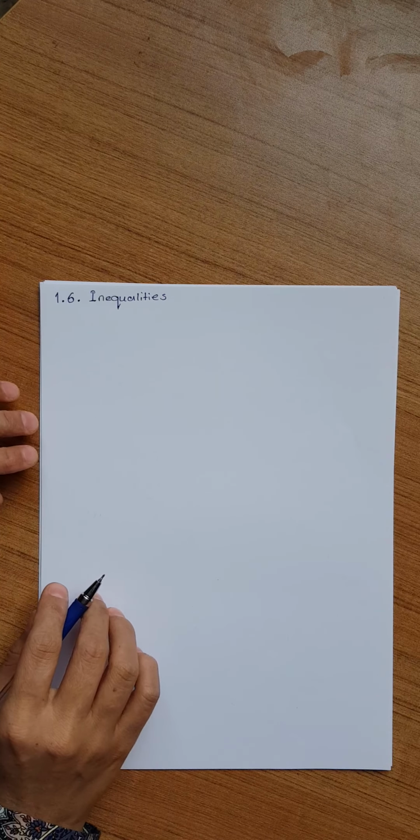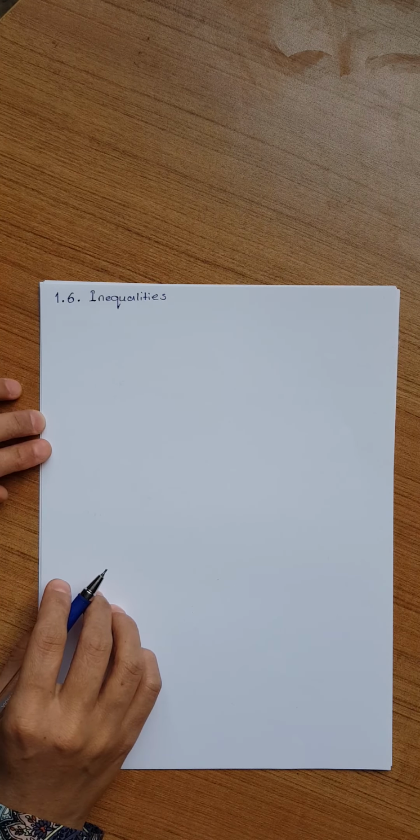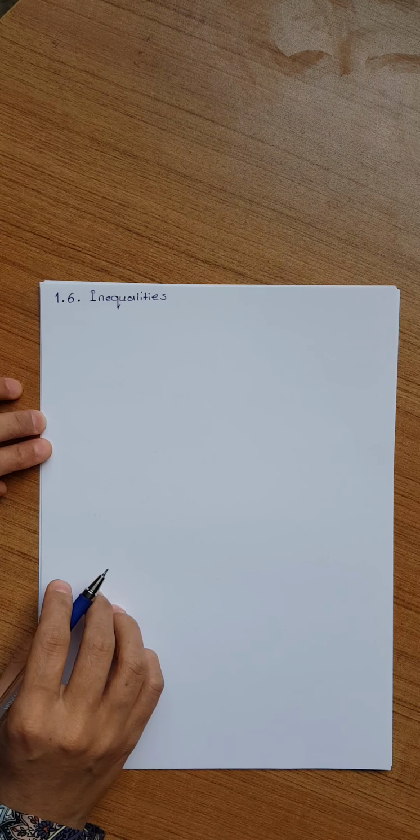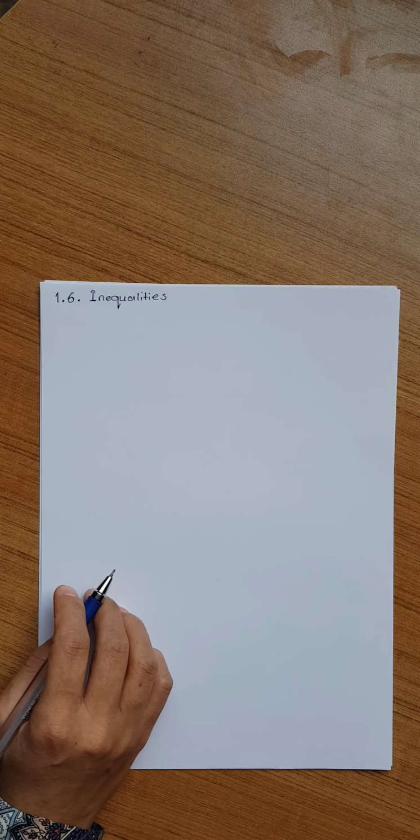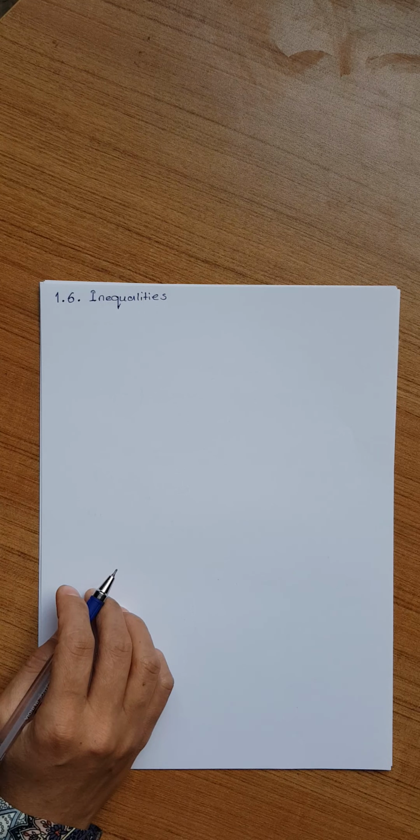This lecture is about inequalities. We have already studied equations. So solving inequalities will be somehow the same way of solving equations, especially the linear ones. It will be pretty much similar to each other.